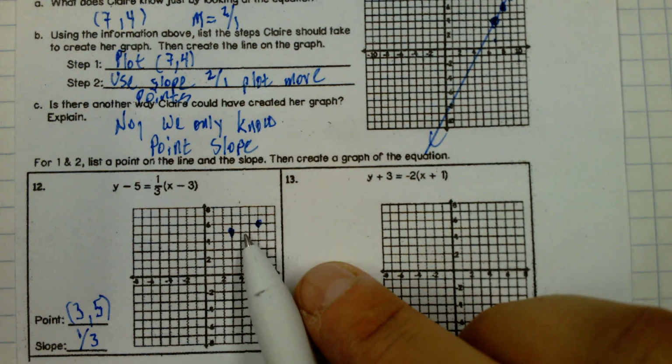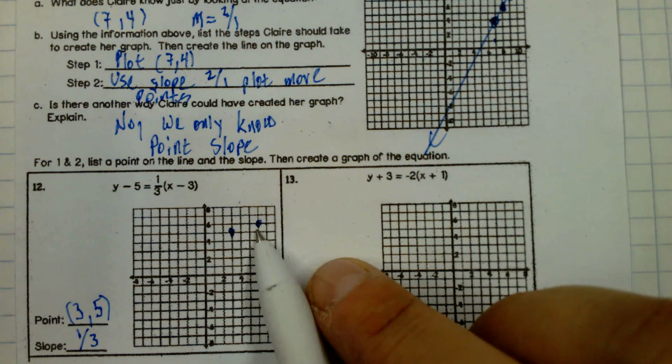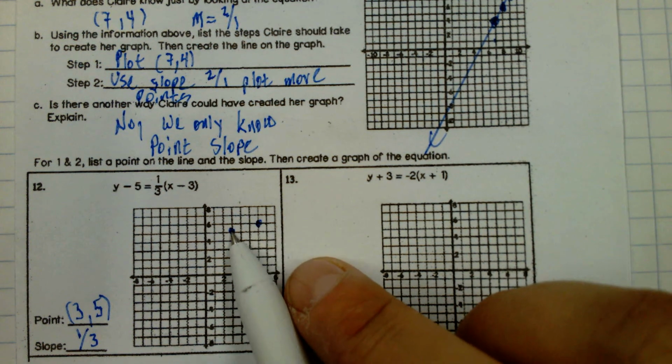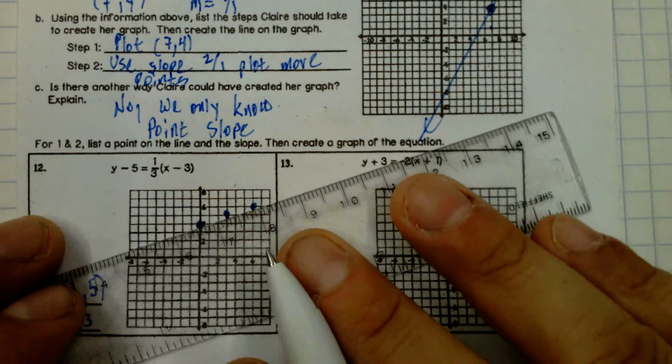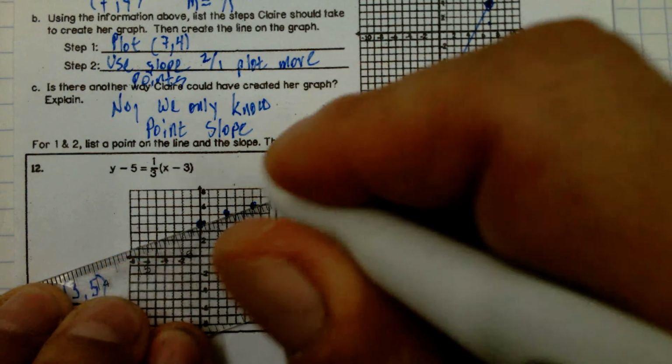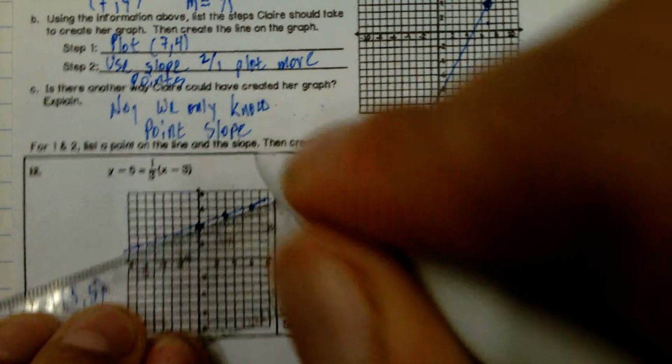And I don't have enough room to make a third point. So guess what I'm going to do to get a third point? Go down from the original and to the left. Down 1, to the left 3. Boom. I got 3 points. They're all in line. I'm pretty sure, I'm very sure actually, that's the line that goes with that equation. Okay?